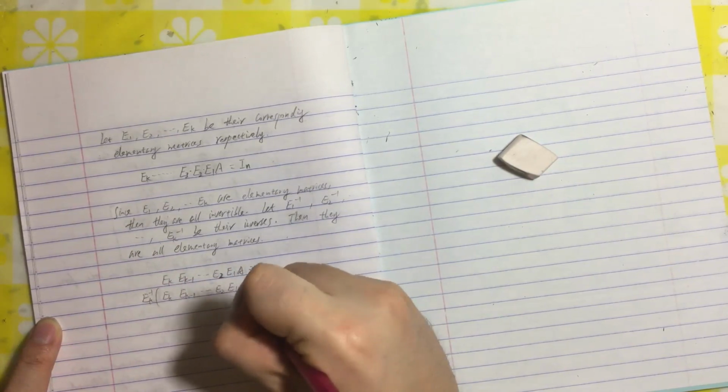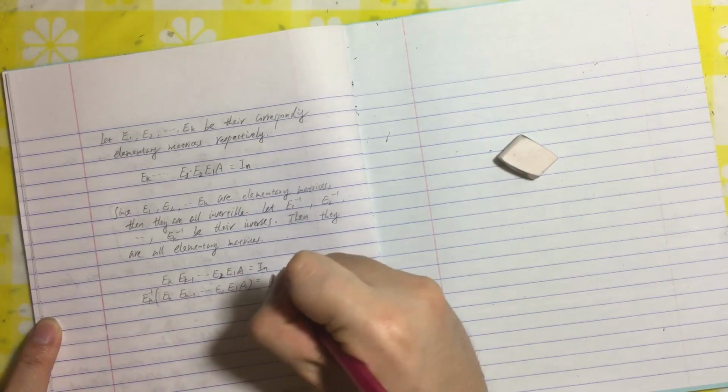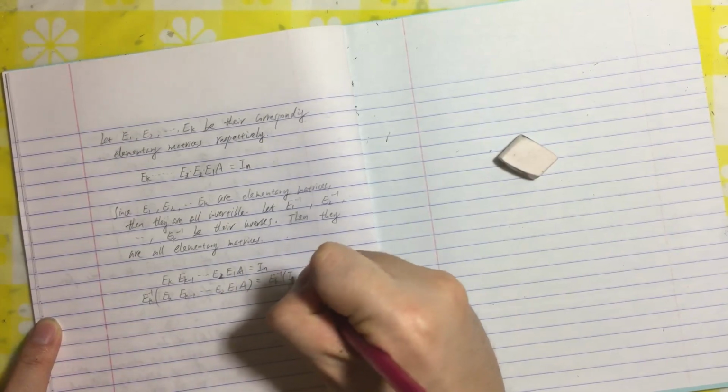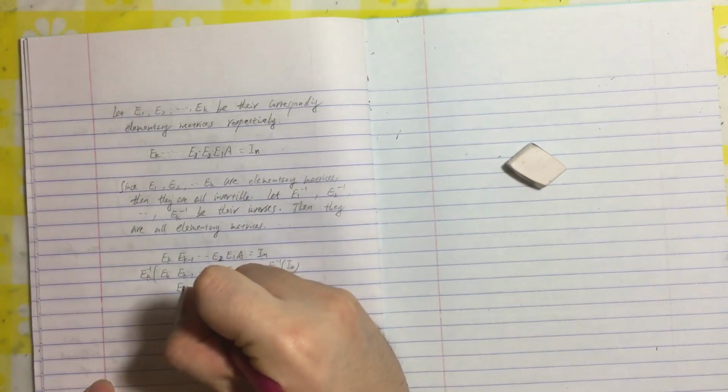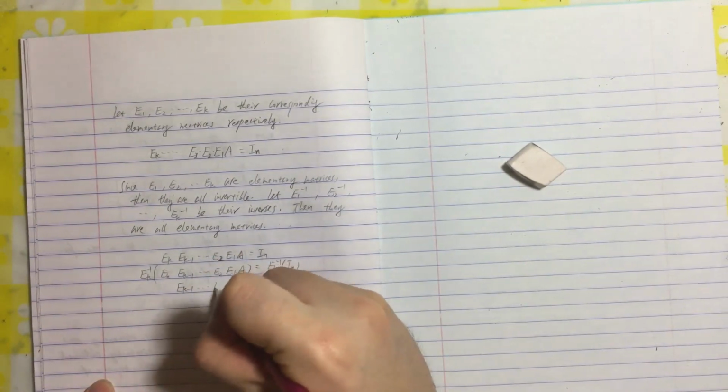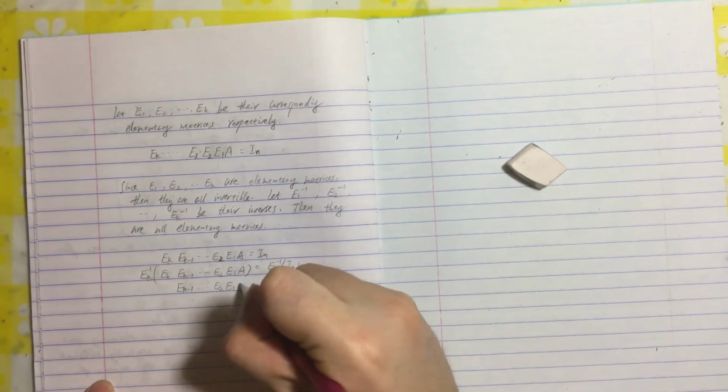Then on the left side, the inverse of Ek cancels Ek. What's left is E_{k-1}, ..., E2, E1 A.